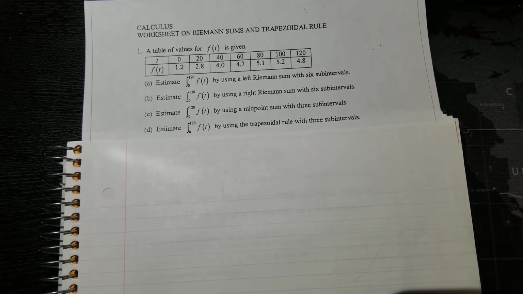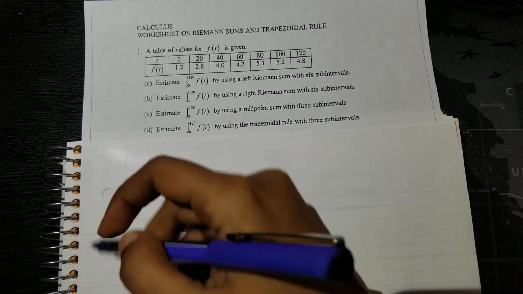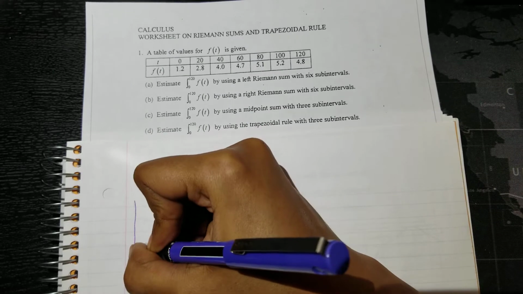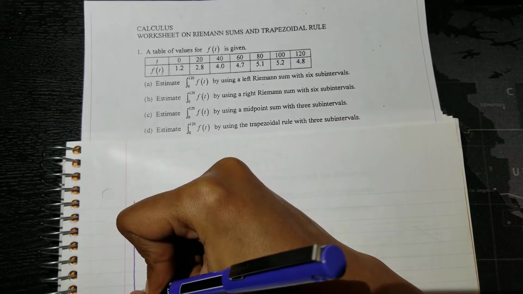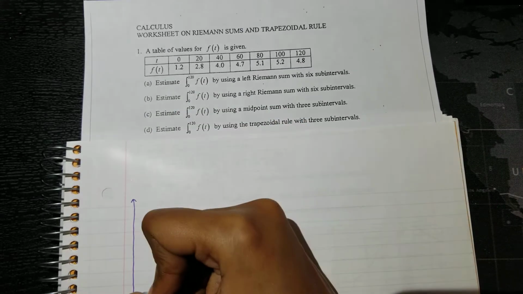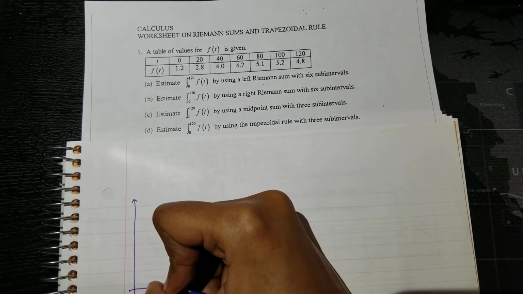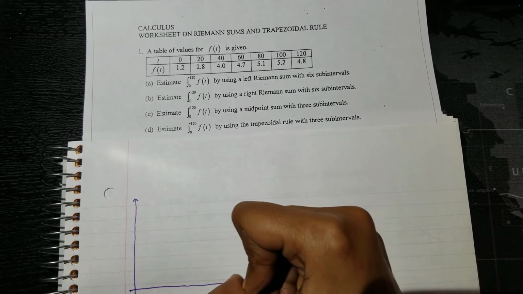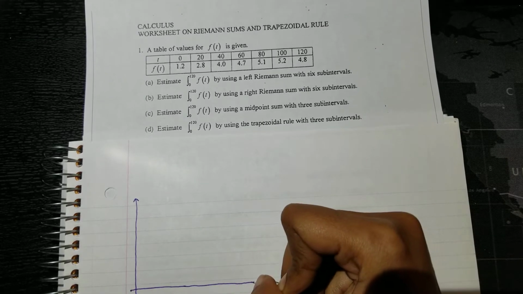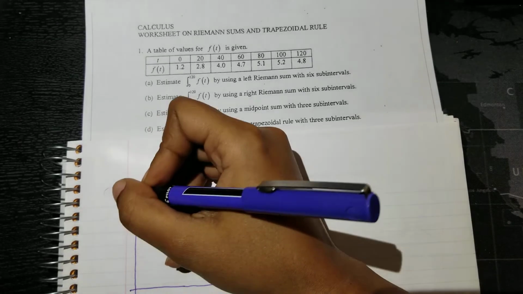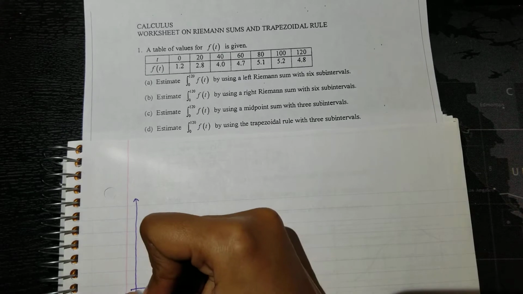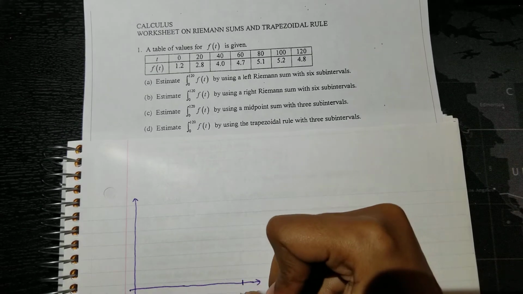Hey everyone, so we are now on the final part of this problem set where we're using the trapezoidal rule. So the difference between using the Riemann rectangles and the trapezoidal rule is the area formula for a trapezoid. Some people kind of get into the habit of the Riemann sum and they constantly use the area formula of a rectangle, not realizing that we're dealing with a different shape, and that kind of catches them up.